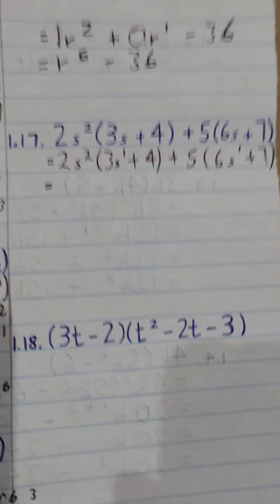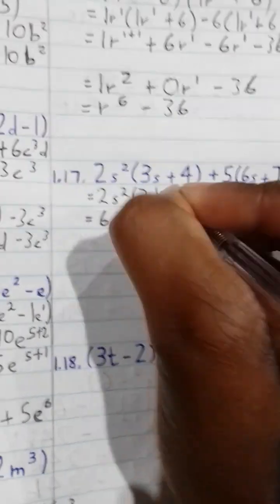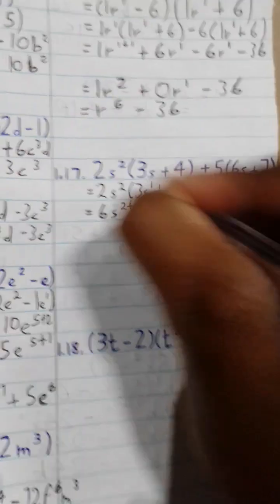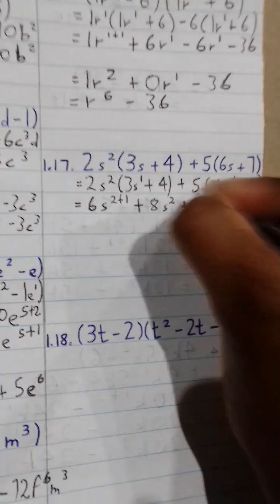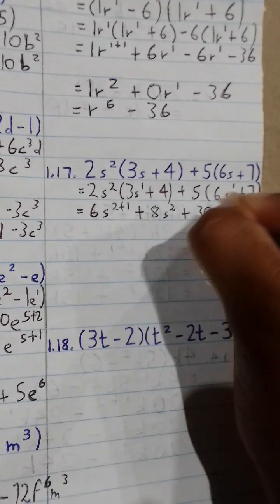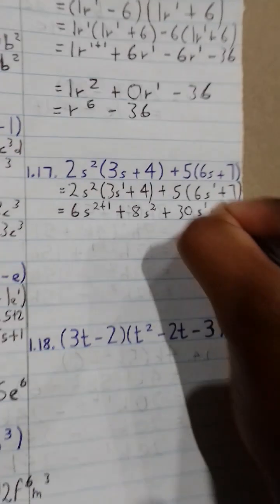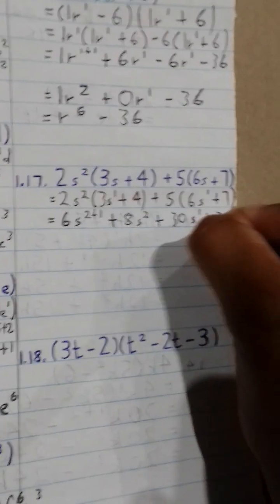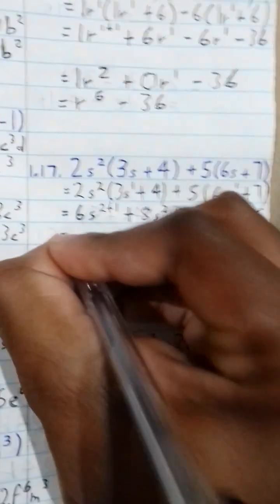Then we use the distributive law. Positive times positive is positive. 2 times 3 is 6. S to the power of 2 times S to the power of 1 is S to the power of 2 plus 1. Positive times positive is positive. 2 times 4 is 8. Then we have this S to the power of 2. Positive times positive is positive. 5 times 6 is 30. S to the power of 1. Positive times positive is positive. 5 times 7 is 35. Hope that is clear. Simplify the exponents.